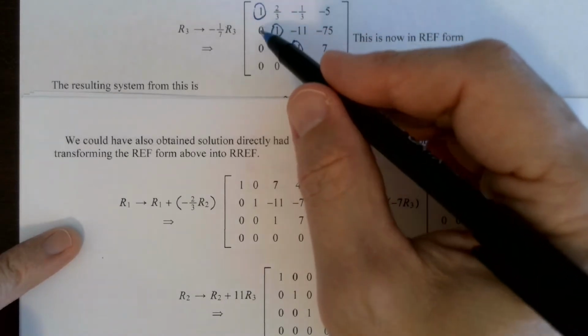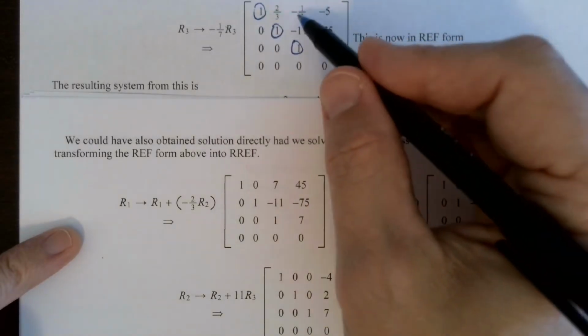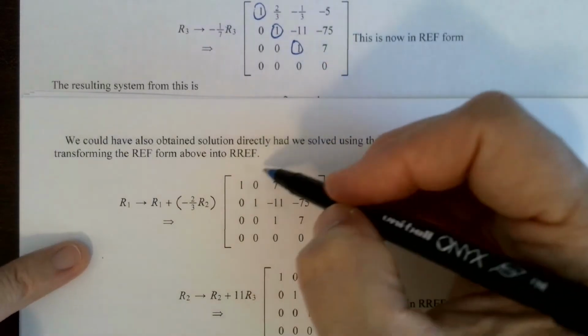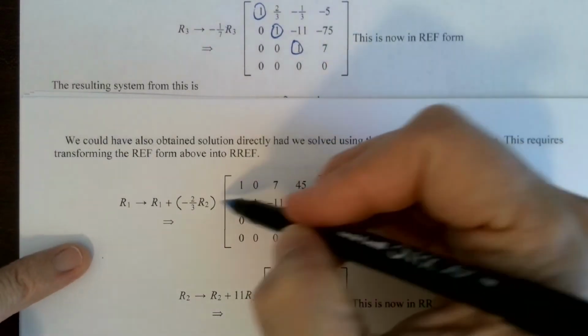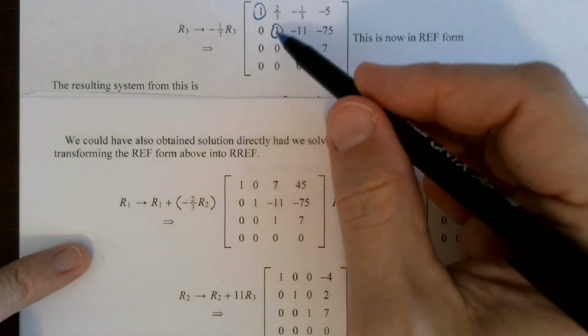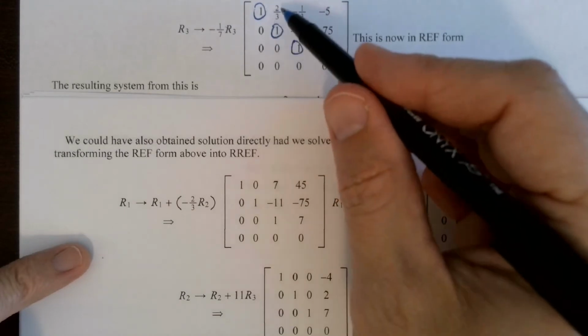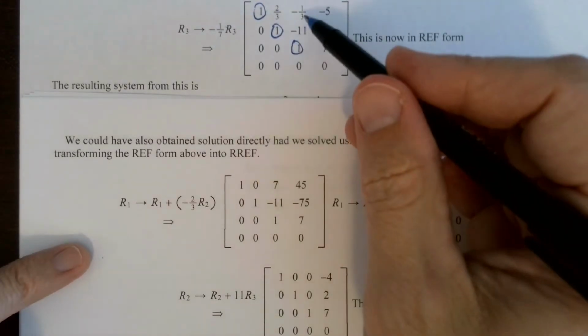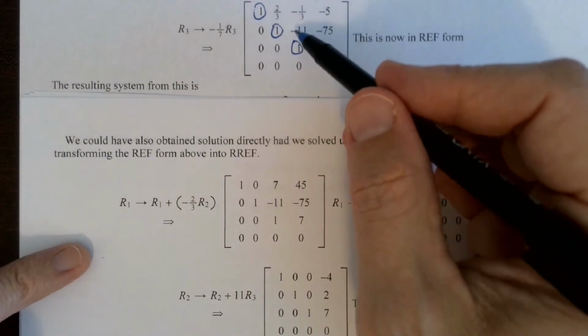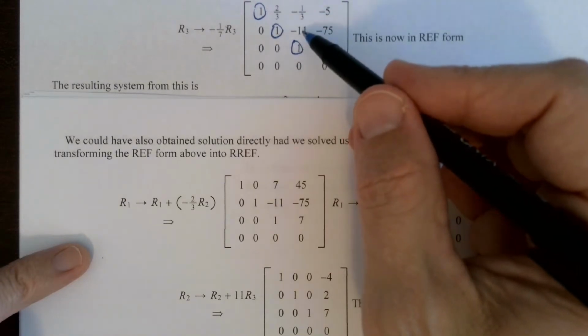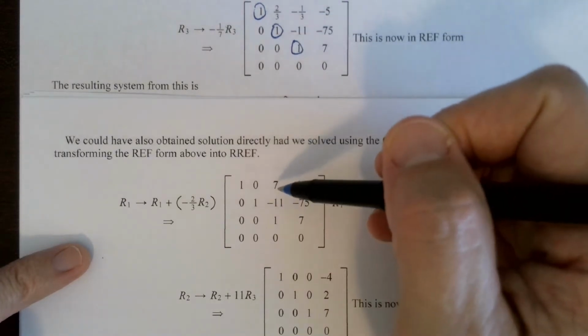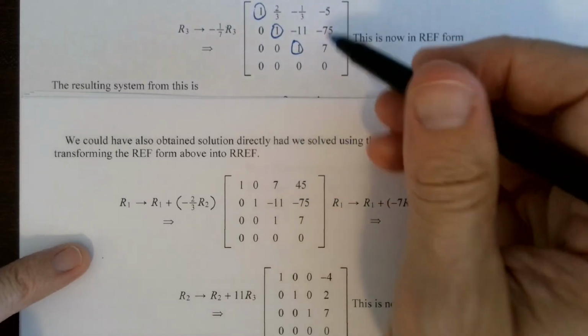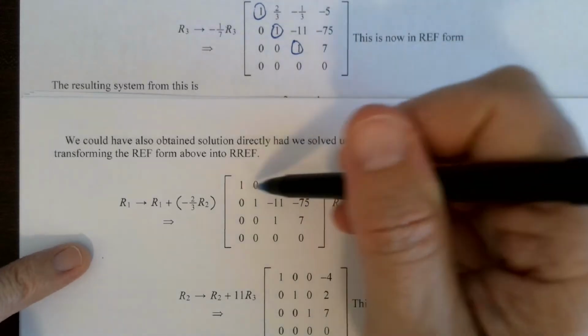It might affect these entries over here, but it will get me a 0 here. Of course, -2/3 times -11 will give me +7, and so on. So I get these new entries in this first row.